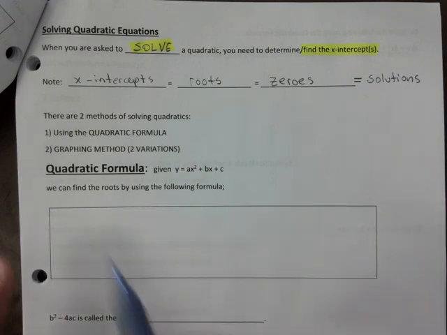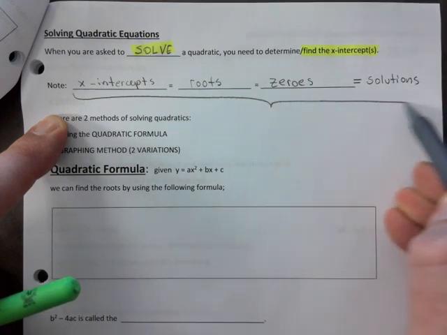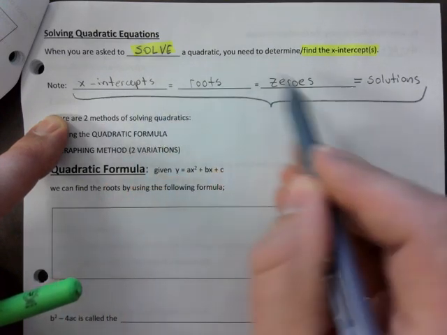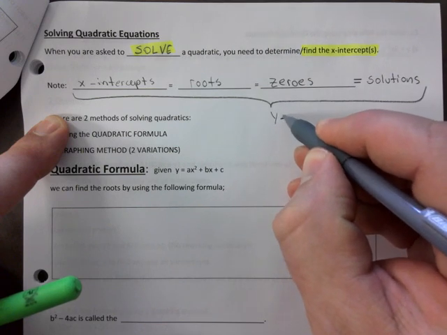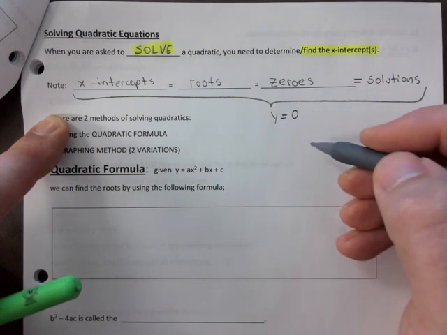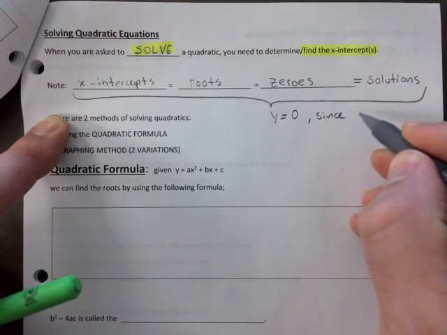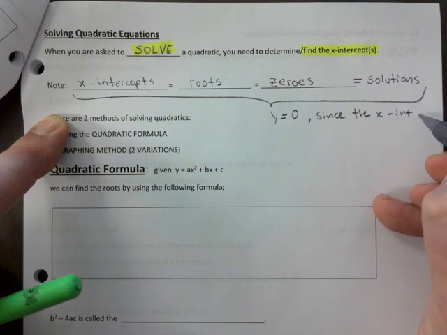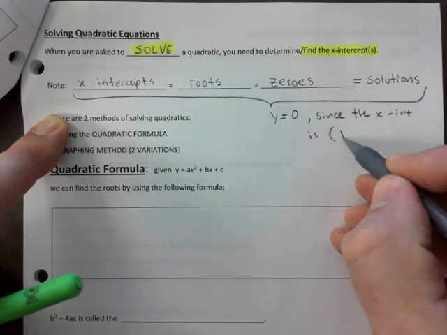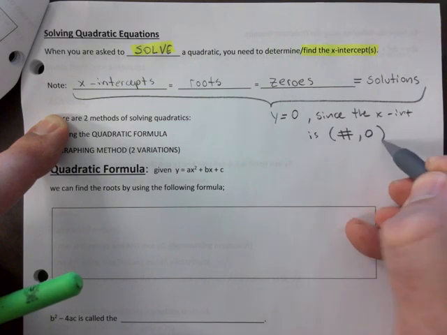But what all of them have in common is this, folks: no matter which one I state, you should think y is equal to 0, since the x-intercept is a number followed by 0, always.